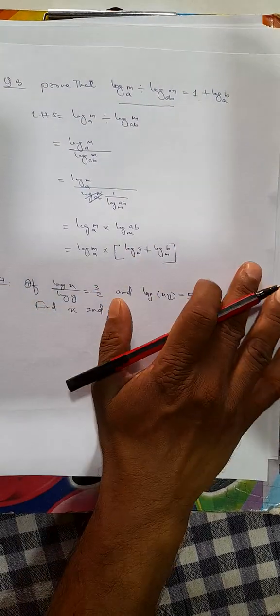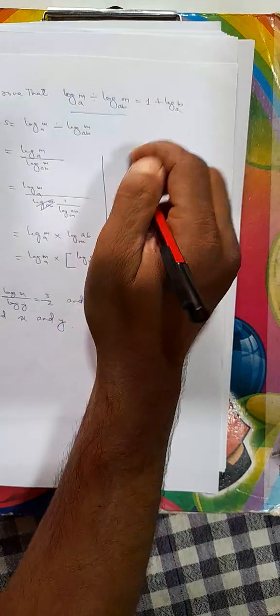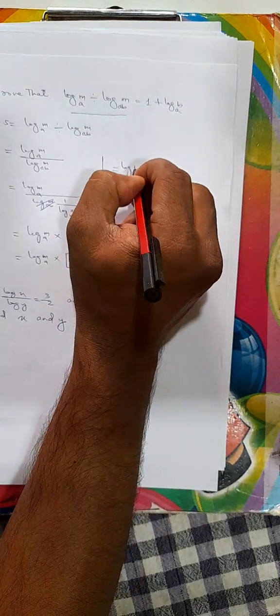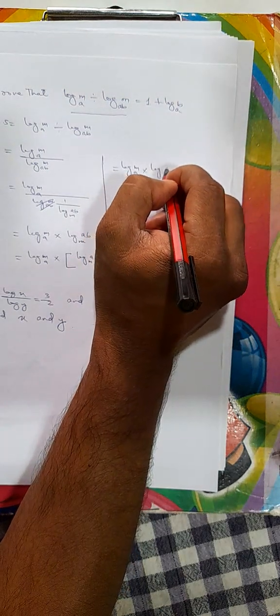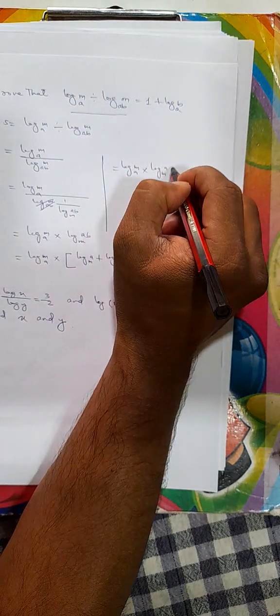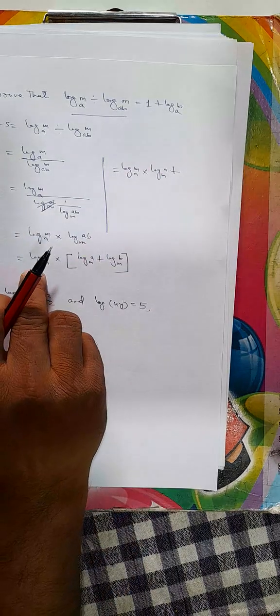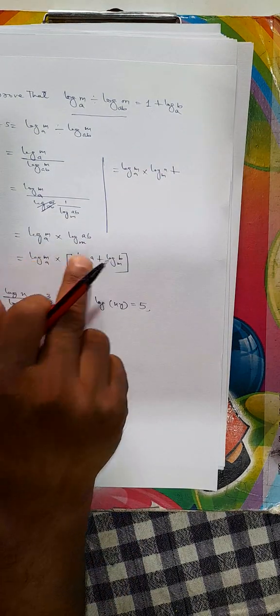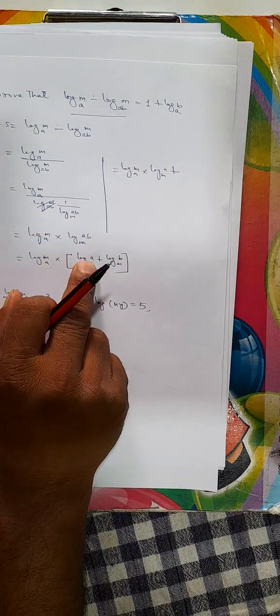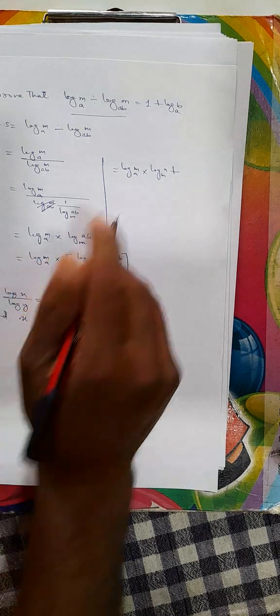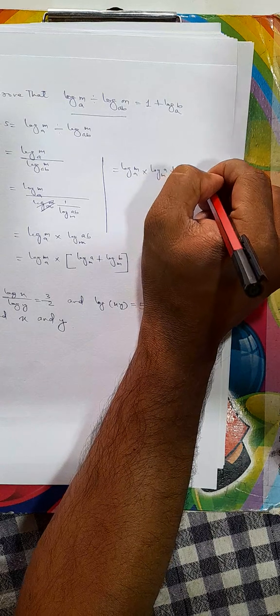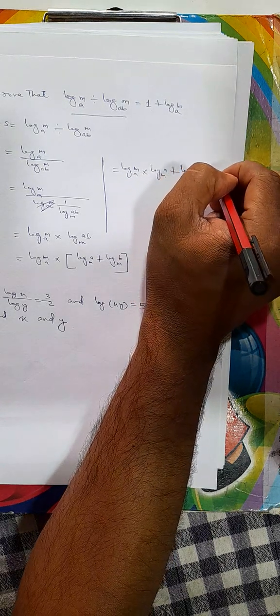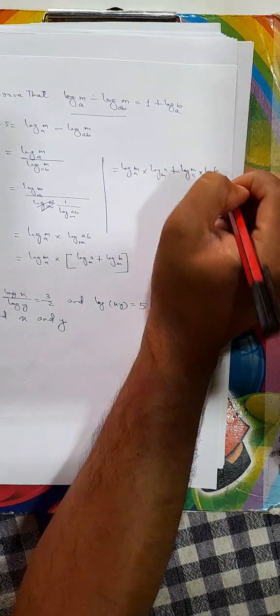Now after further simplification, using the distributive property, a into b plus c is a into b plus a into c, you will get log m to the base a multiplied by log a to the base m plus log m to the base a multiplied by log b to the base m.